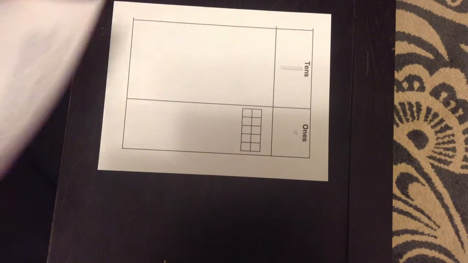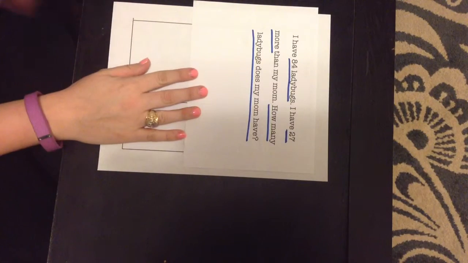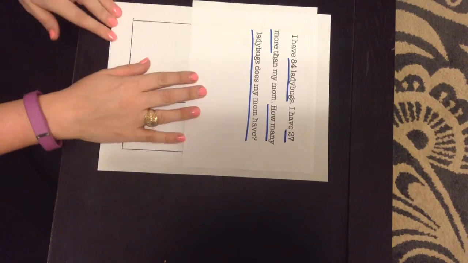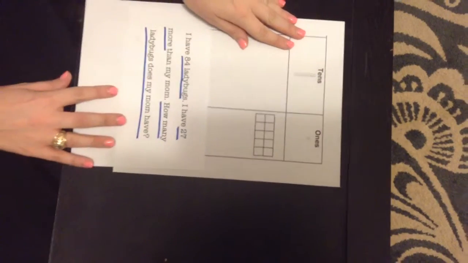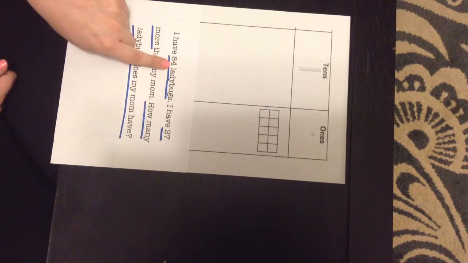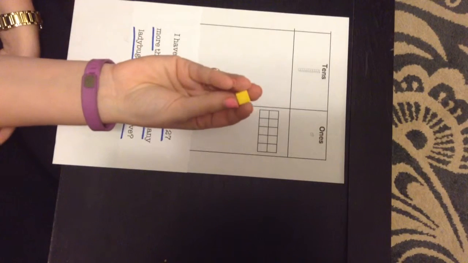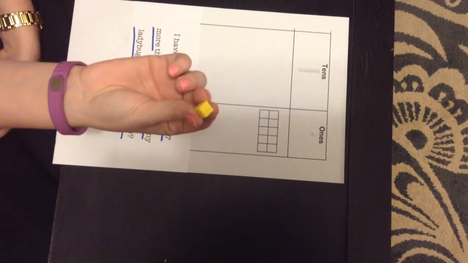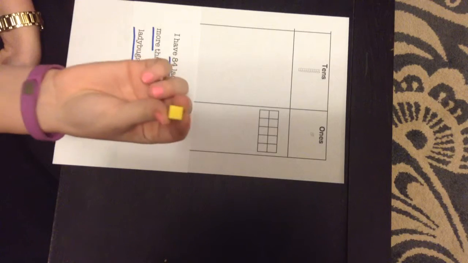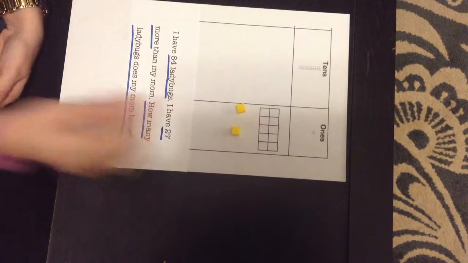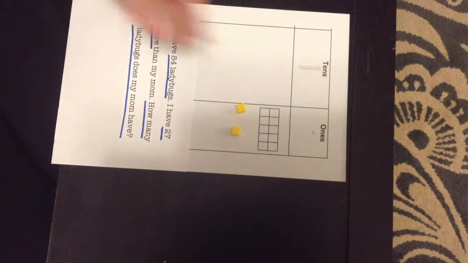So we know in our question, we have 84 ladybugs. So we're going to use our base 10 blocks to make 84 ladybugs. So if we look in our ones place, we see that we have a 4. So we are going to take out our base 10 blocks and use units. 1 unit is the same as 1 ladybug. So if we have 2 units, 1, 2, we're going to have 2 ladybugs.